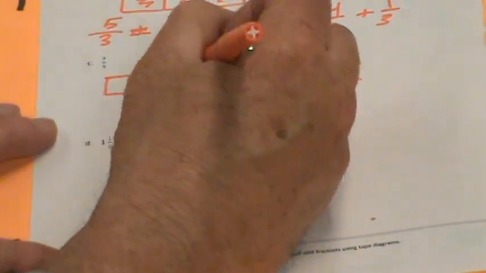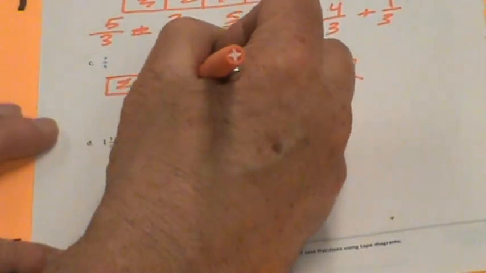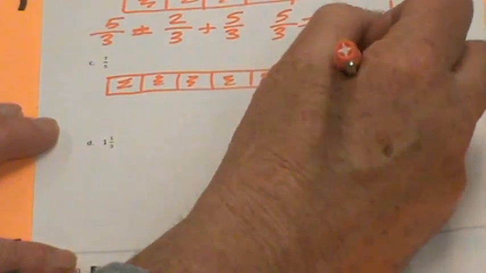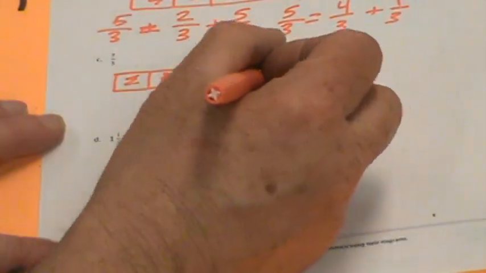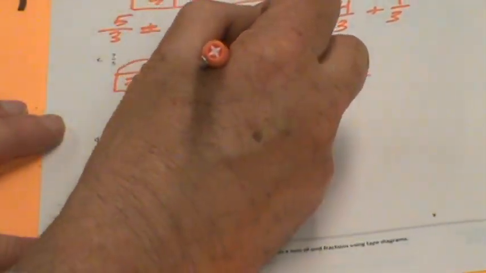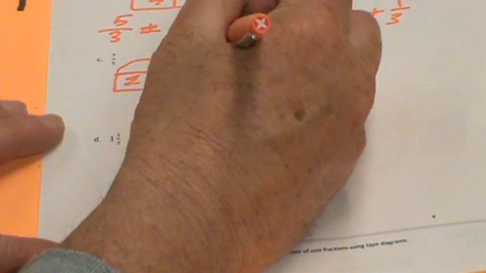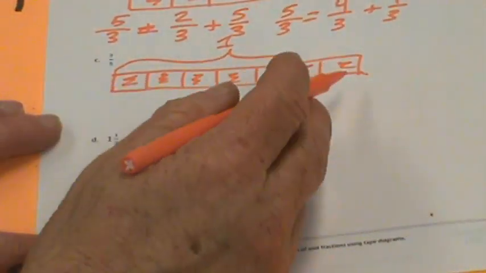We're going to break this into 7 pieces. The numerator, 1, 2, 3, 4, 5, 6, and 7. We're going to shade all 7. And we're going to show our 1. Well, our 1 would be at the 5th, right? 1, 2, 3, 4, 5. There's our number 1. Now, we have 7/5.